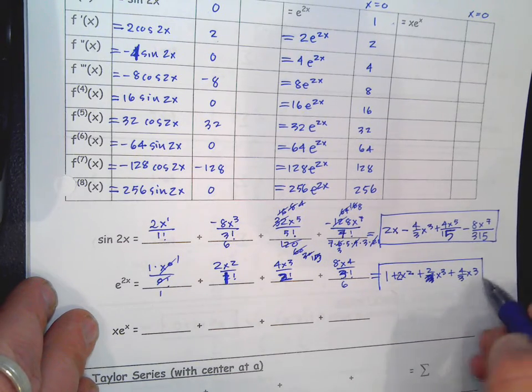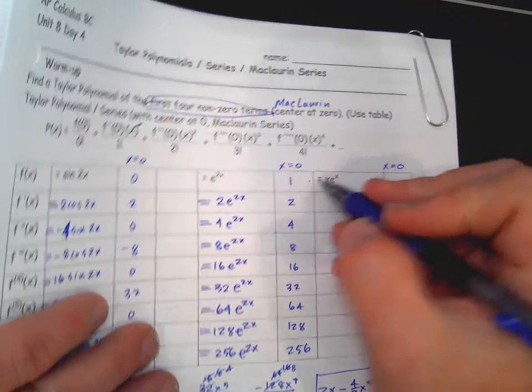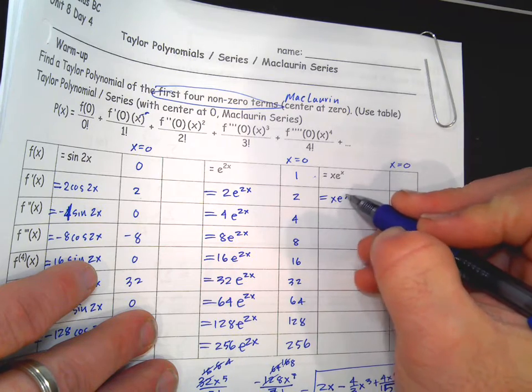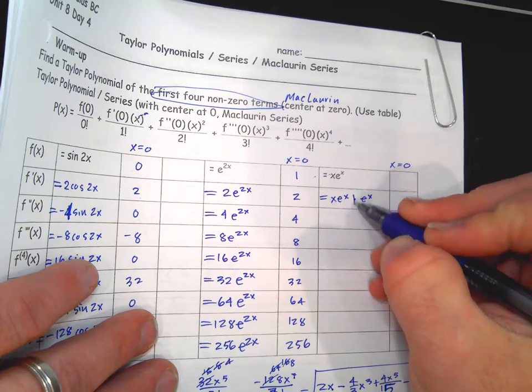So I messed up a little bit there. Okay. All right, next one. Now, the next one is a little trickier because you got to do product rule. So you do x times derivative of e to the x, which is e to the x, and then you got to do e to the x times derivative of x, which is just going to be, derivative of x is 1. So you get that.